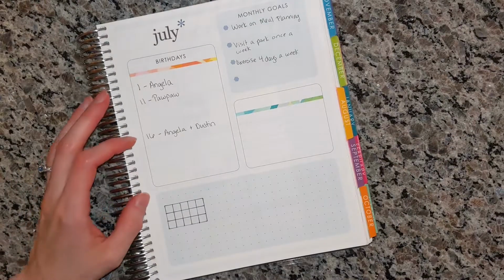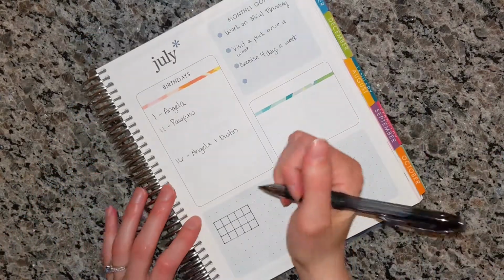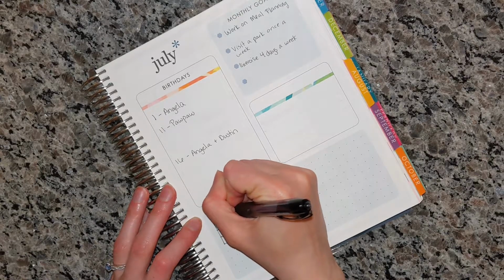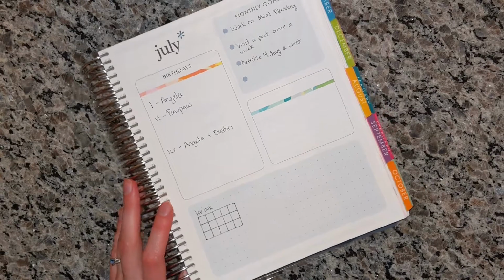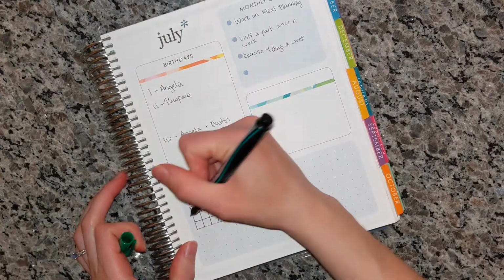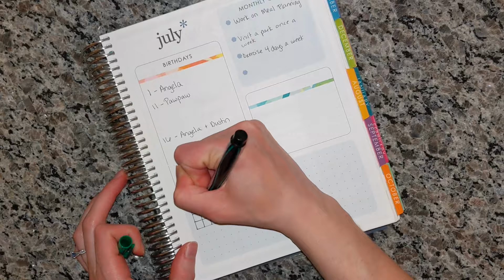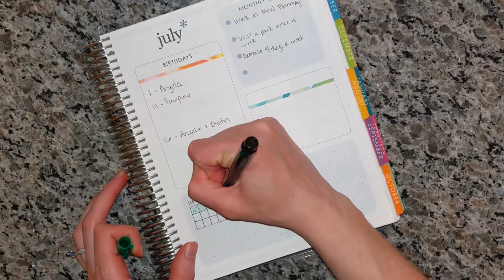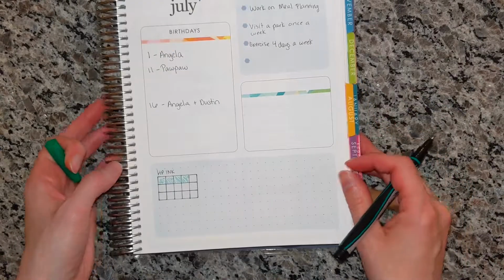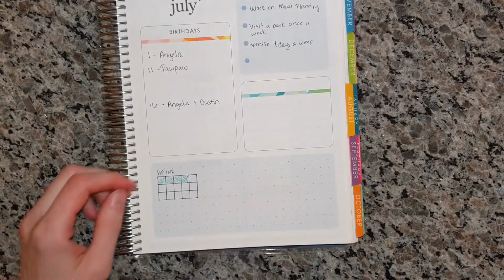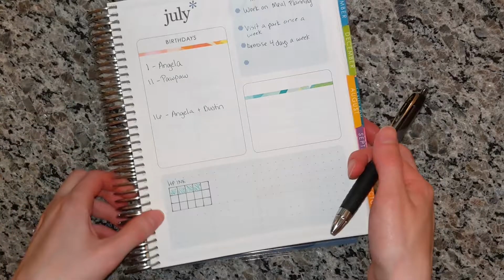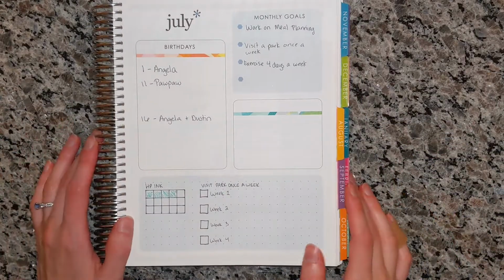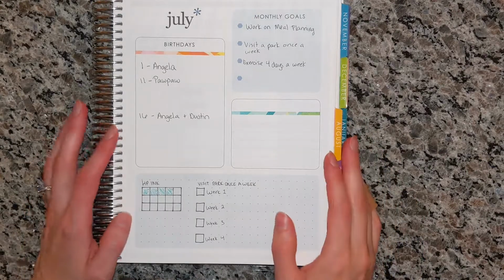All right, so I got my boxes drawn. I'm just gonna write HP ink right here. I'm just gonna color 4 of these in with green. Just like that. That's all I'm gonna be doing. And then I'm just gonna keep track right now of if we're visiting the park once a week. All right, and I'm done with that. I just figured I'd spread it out since I have so much room right now.